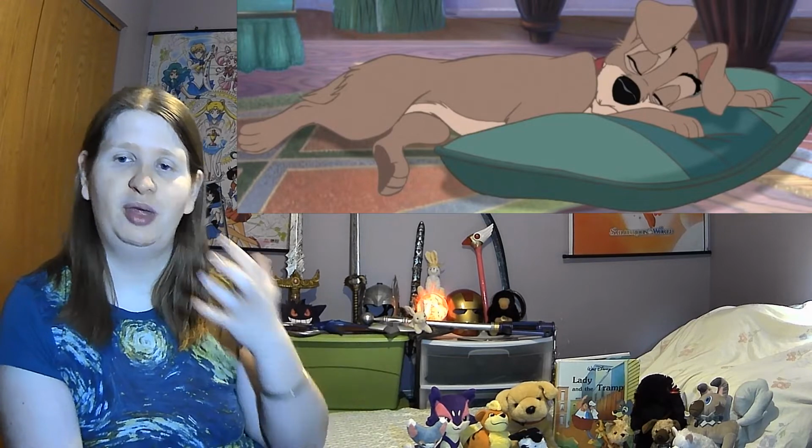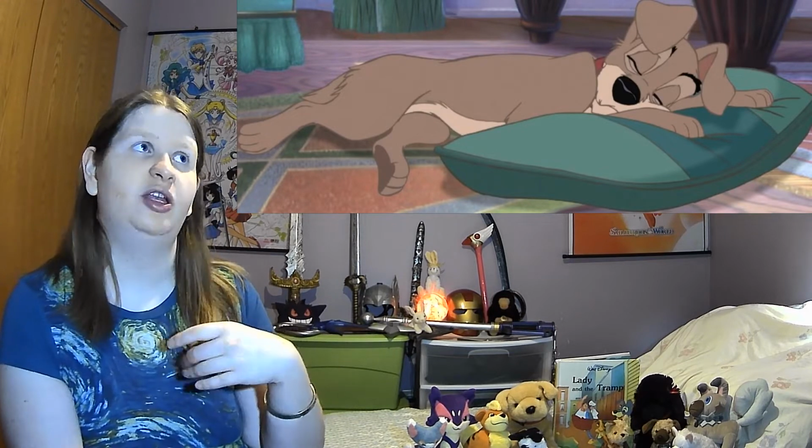Tramp. I'm going to get those flipped around a lot in this, but I'll make sure that I try to do the right one at the right time. Tramp seems to have gotten quite accustomed to the life of being a house dog. Doesn't mean he's forgotten what it means, of course, to be a street dog, because he was a street dog for the majority of his life, so he knows how hard it can be.